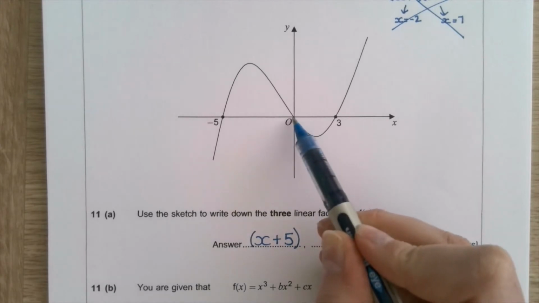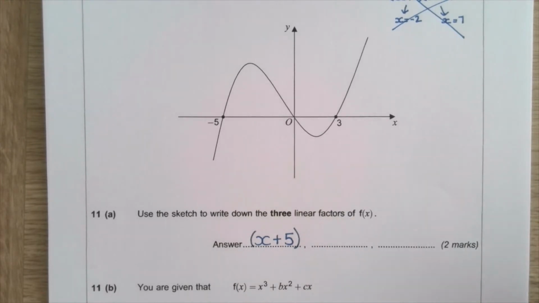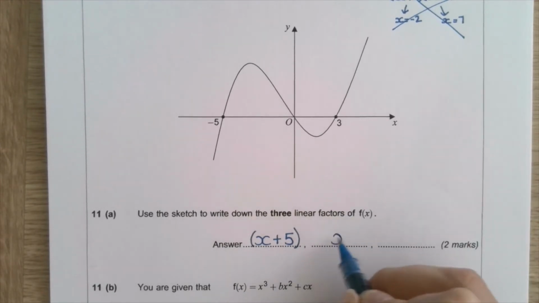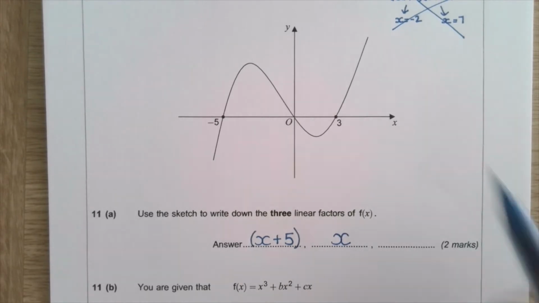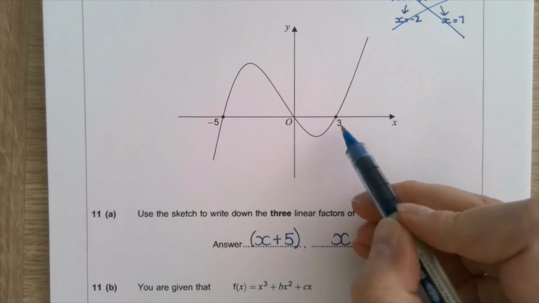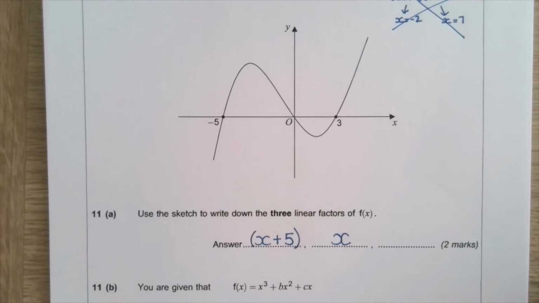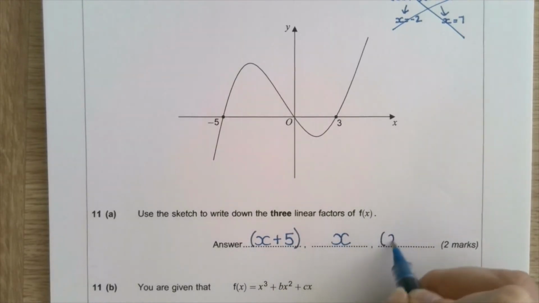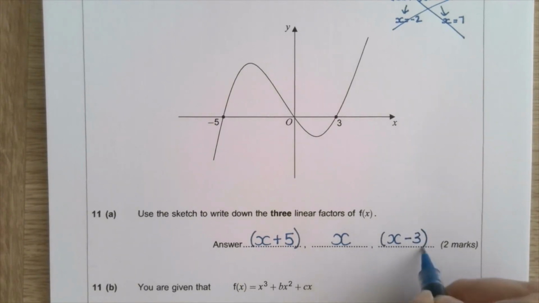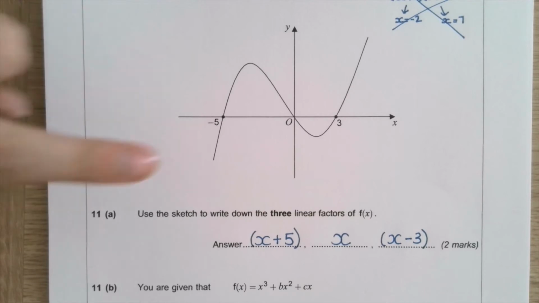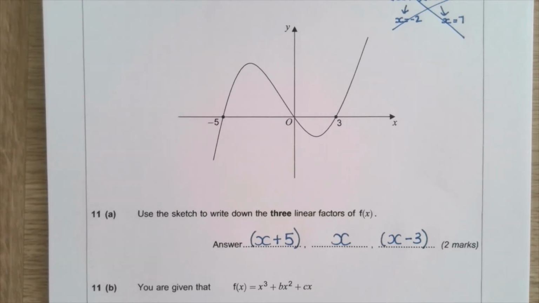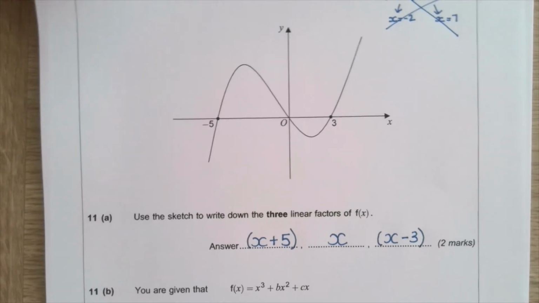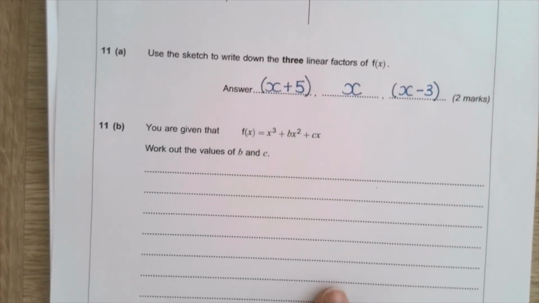Now here, where it crosses 0 on the x-axis, the factor would just be x, and then for this one, I would have x equals 3, therefore the linear factor that I'm going to have is x minus 3, and those are the 3 linear factors of this cubic graph. So hopefully that makes a little bit more sense as to how I get those values.